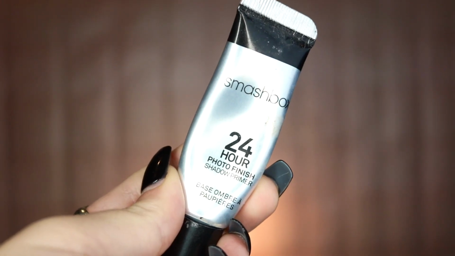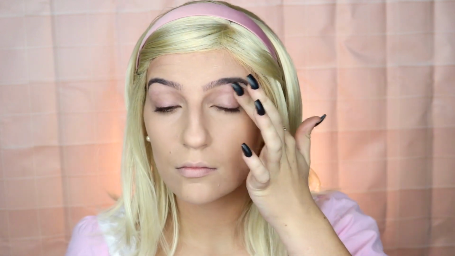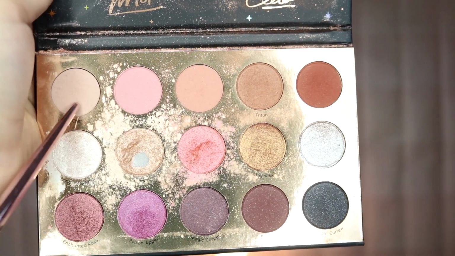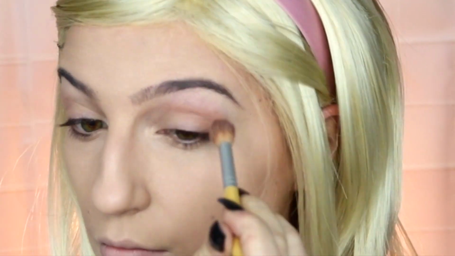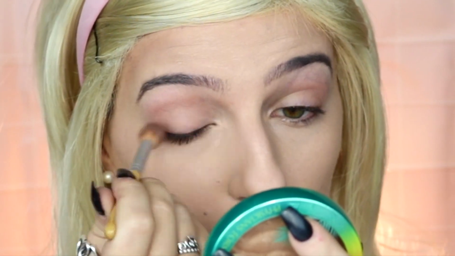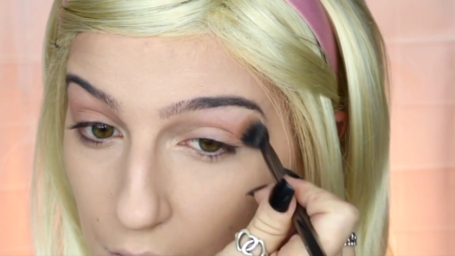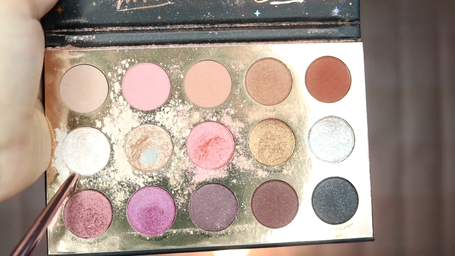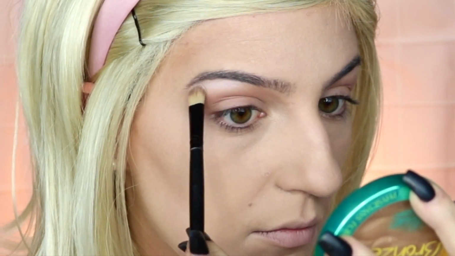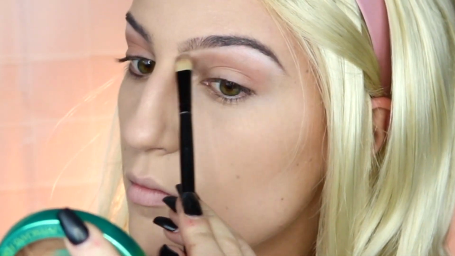I'm going to start off by priming my eyes with my Smashbox 24-Hour Photo Finish Primer to help make sure that this eyeshadow is not going to move. Before we move on to the shadow, I'm going to be taking my ColourPop Disney Designer Collection It's a Princess Thing palette, taking Chip and applying this all over my eyelids. I'm then going to be taking a blending brush and blending this out to make sure that I don't have any harsh lines, and I recommend doing this throughout the eyeshadow portion before going into Prince Charming, and I'm just going to be applying this to my brow bone.